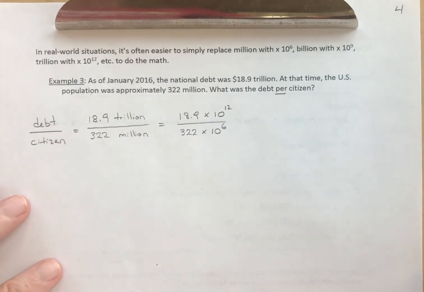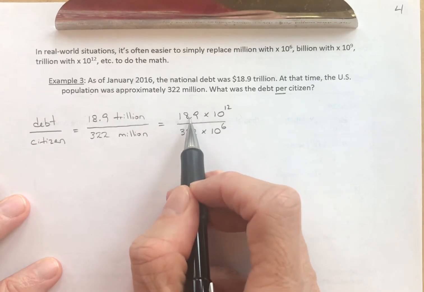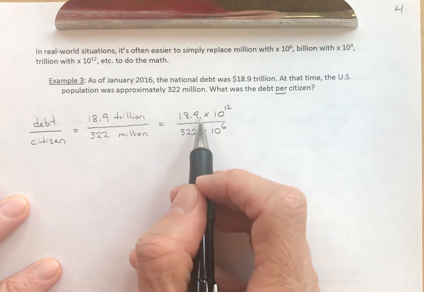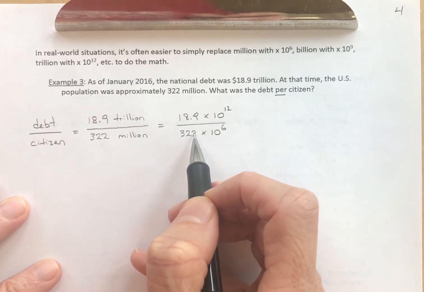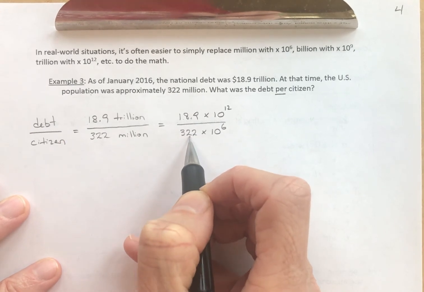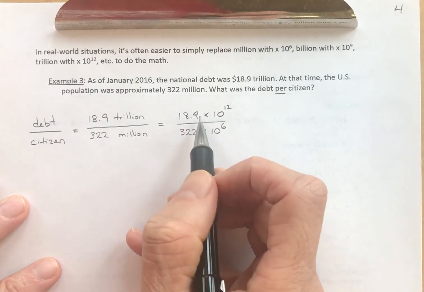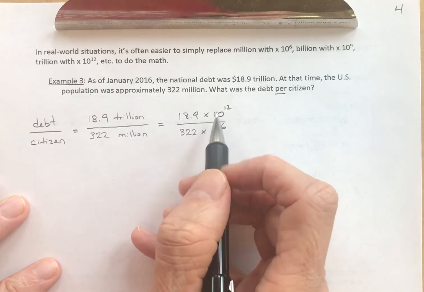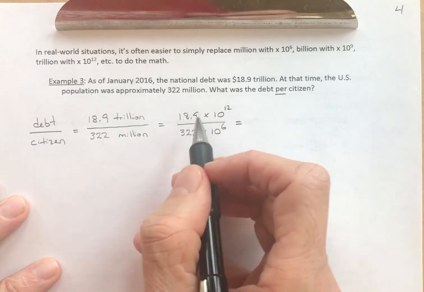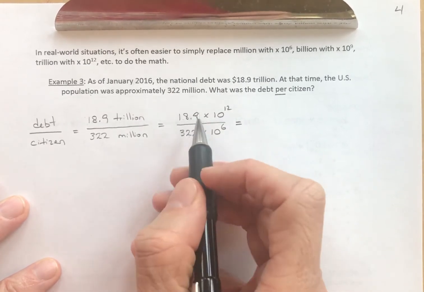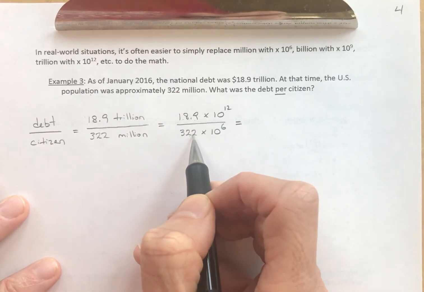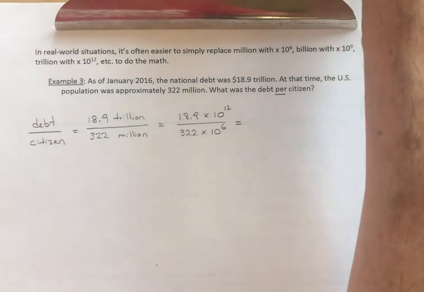Now recognize this number is written by multiplying it by a power of 10. It is not in scientific notation because this number is greater than 10 and this number is greater than 10. But it doesn't really matter in this case. We just want the answer. So we can keep it simple, and that's our math right here. We don't need to say, oh my goodness, it's not in notation, I can't do any math. Sure you can. 18.9 trillion divided by 322 million. And we can do our math.